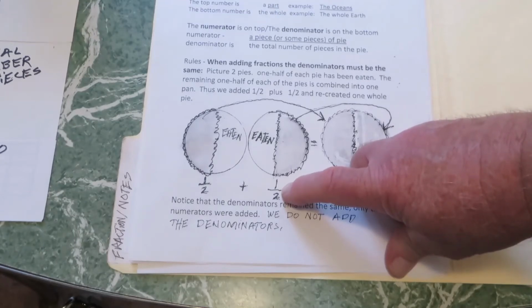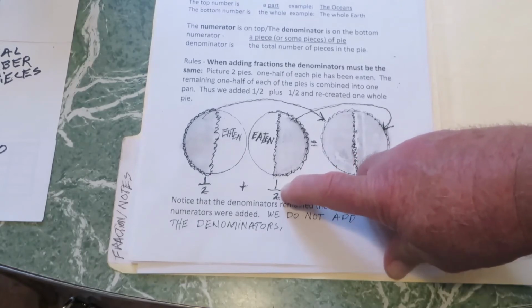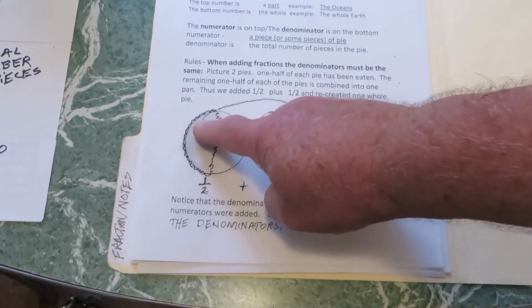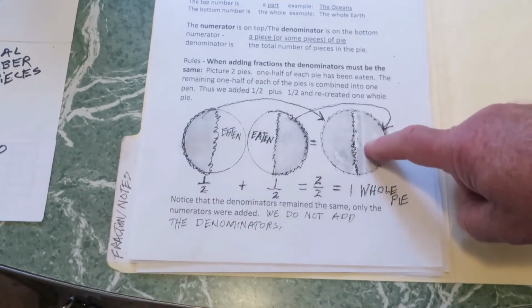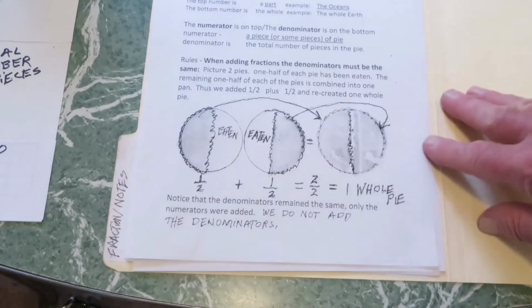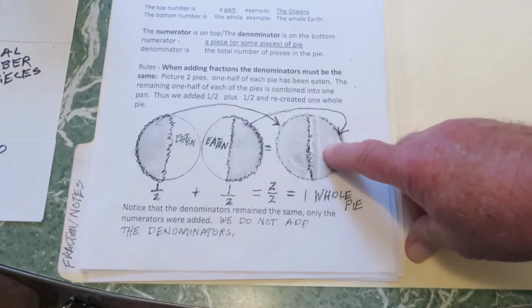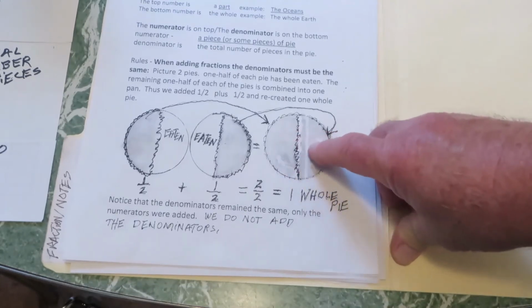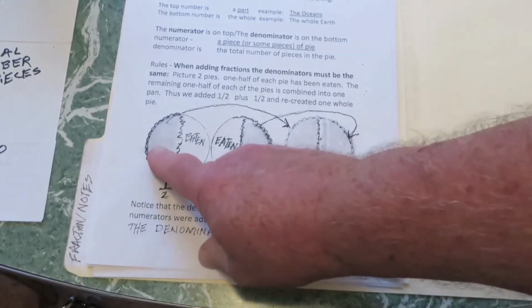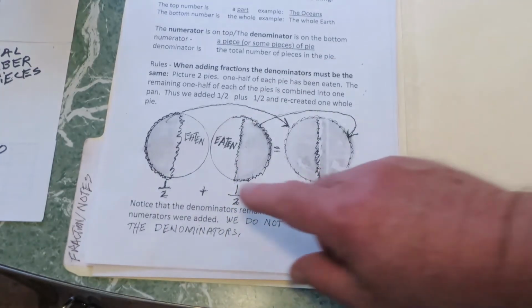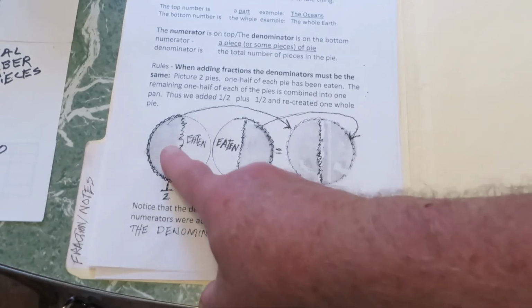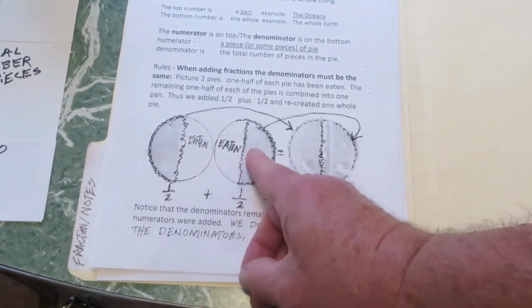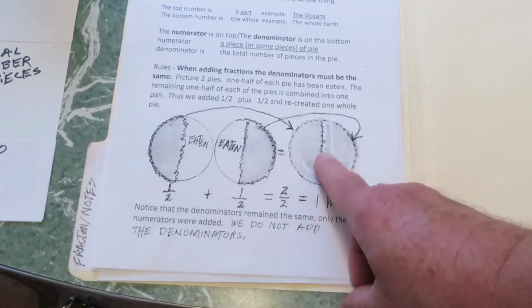Now, let's say we don't want somebody to know that we've eaten all this pizza. So what we do is we take this half and put it on a pan, and this half and put it on a pan, and take those pans away. So now we have one whole pizza again. Look, we have. And the pizza is represented here. What we did was we added this half a pizza, so we've got a plus sign. We took this half a pizza, we added this half a pizza, and we made another whole pizza out of it.